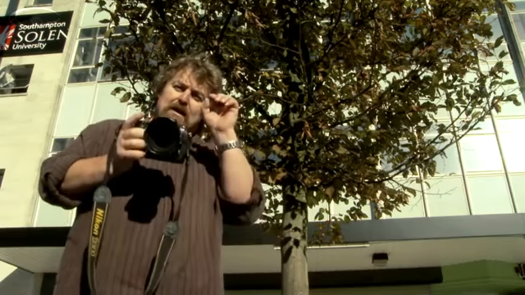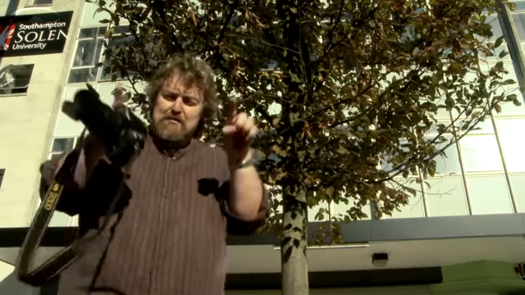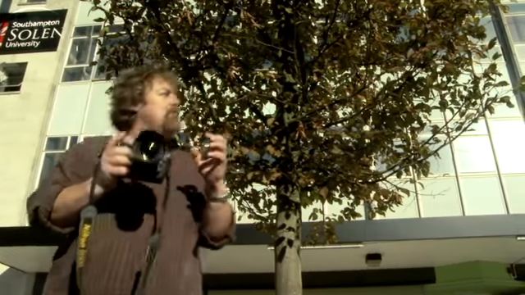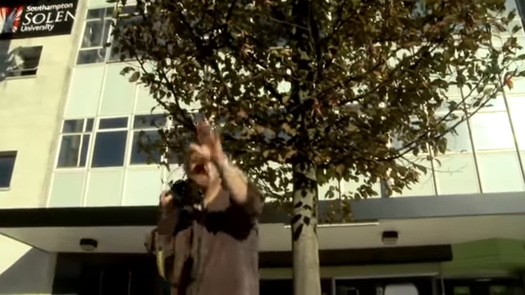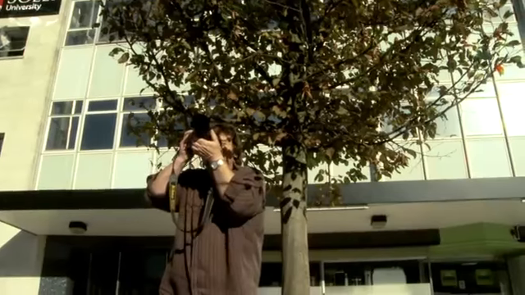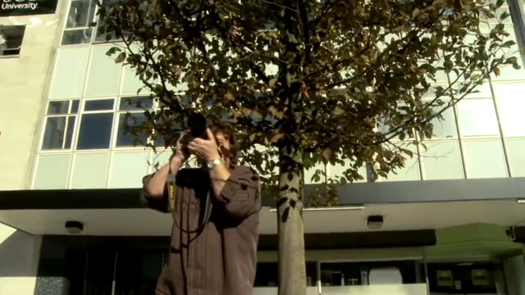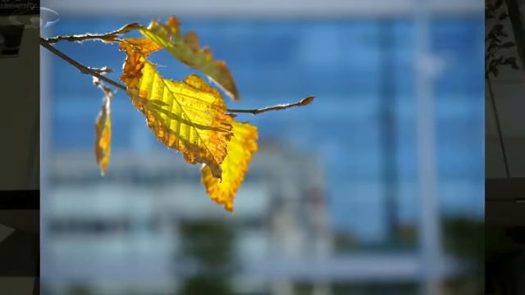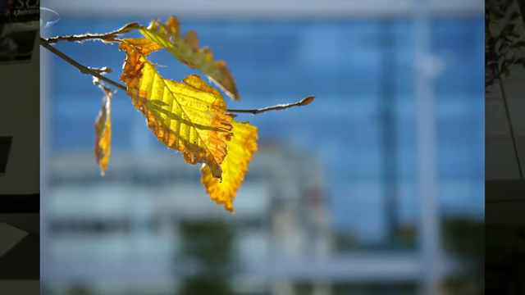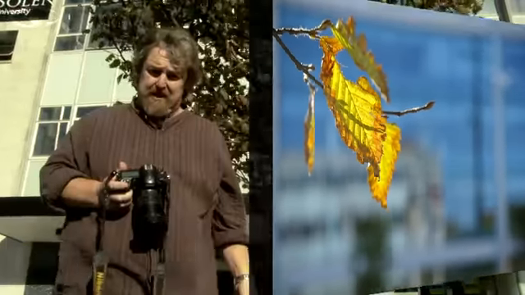The camera will look at that little spot and it will choose a cluster of points around it, and that's where it will focus. So let's go back to my leaf. Here it is. Let's put the dot on the leaf. Bam! Straight away my leaf is in focus, and the building behind is all soft and out of focus, which is what I wanted to achieve.